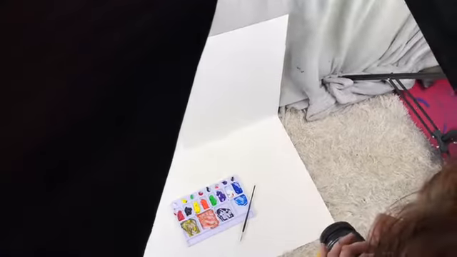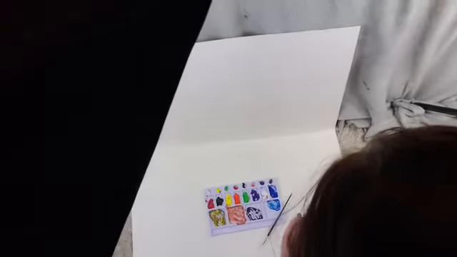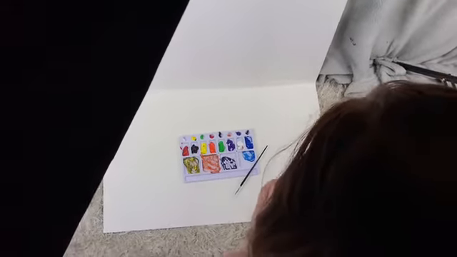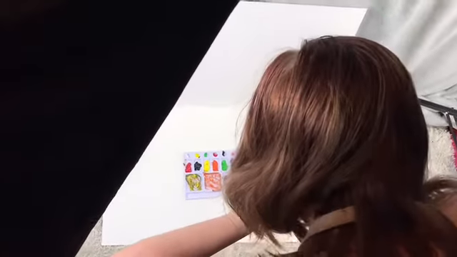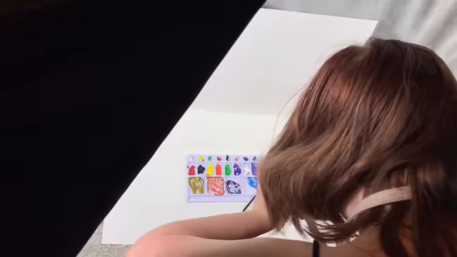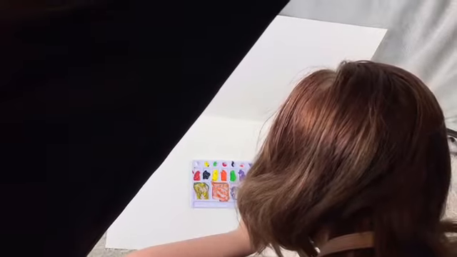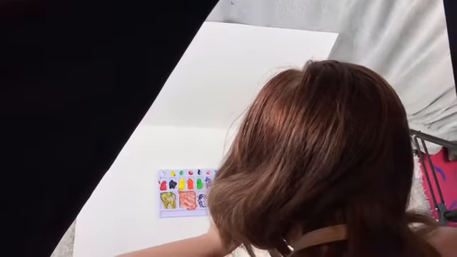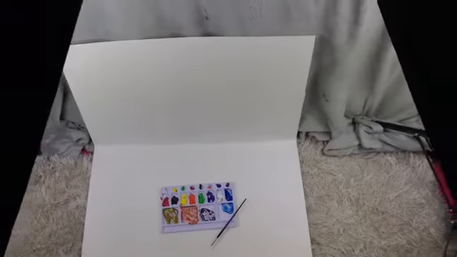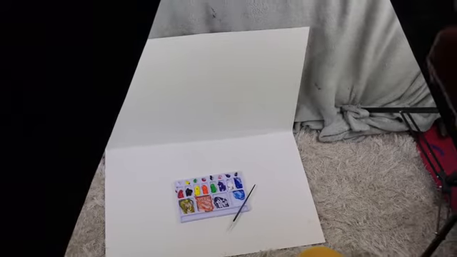Now you gotta play around with what you like. That's one of the most important things. Okay, now I played around with it a little bit. I'm going to actually take the photos, and you'll see a time lapse of me doing that.